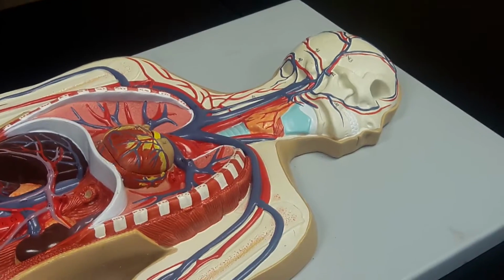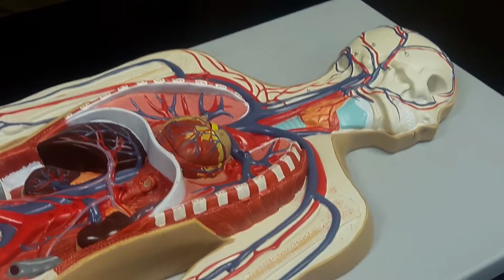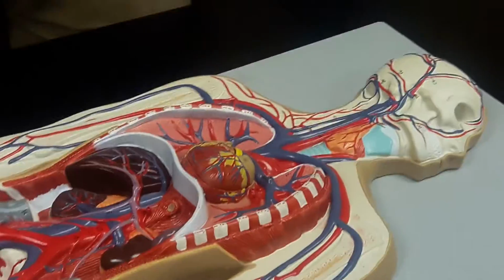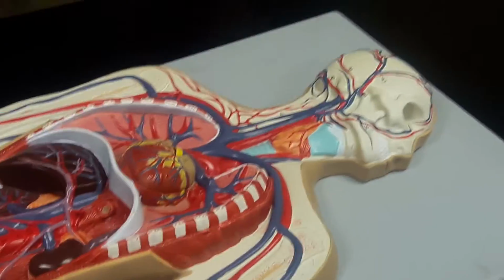This is why it is important to indicate artery or vein. If you told me brachiocephalic, do you mean artery or vein? Because there's also brachiocephalic veins. So I need to know. You got to indicate. You also need to do left and right.